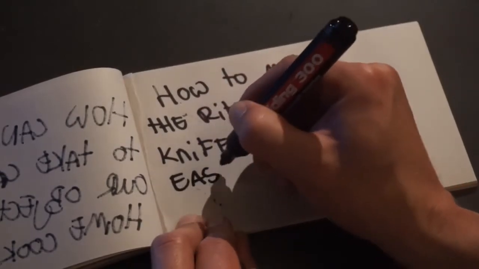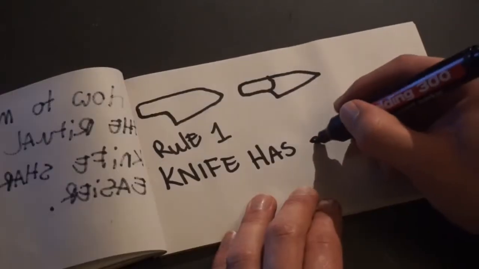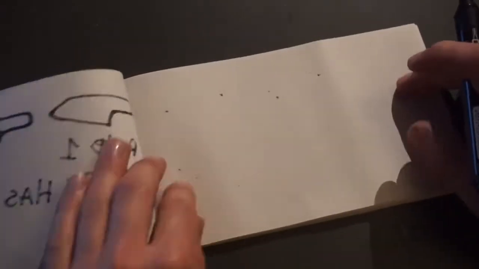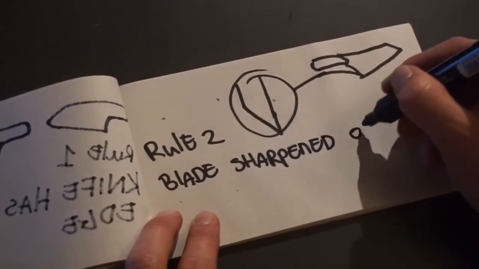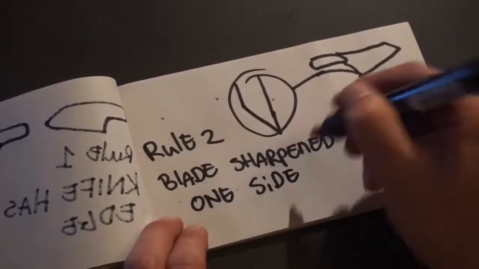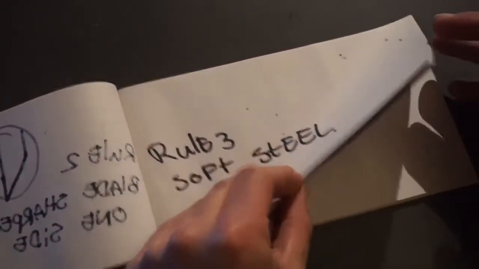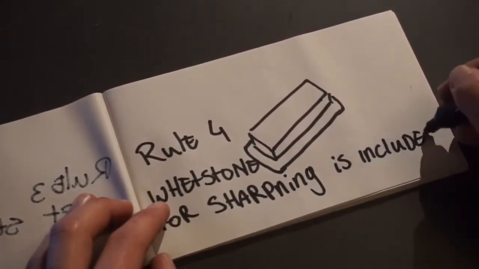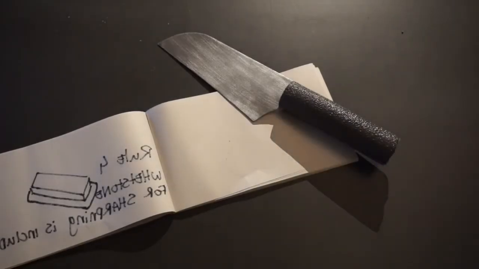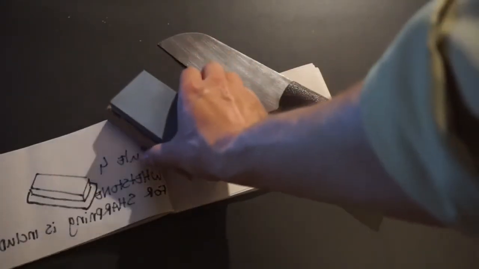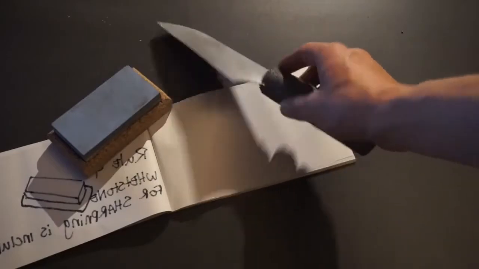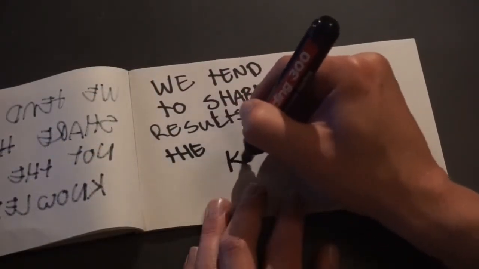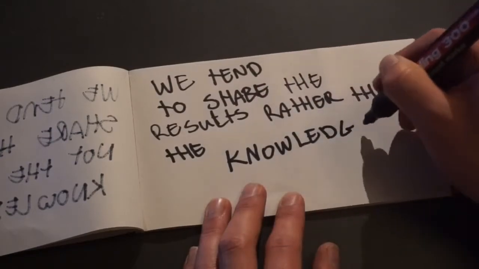Introducing them to the ritual of knife sharpening. The rules of the design are based around this ritual and making the knife sharpening as easy as possible for those who have never experienced this process before. However, we often just share the execution of the knife itself, while the color, shape, or techniques don't matter for the achieved goal. We tend to see the results, but not share the knowledge.